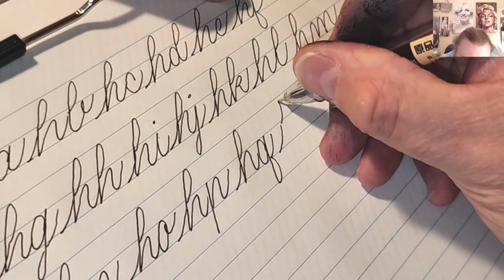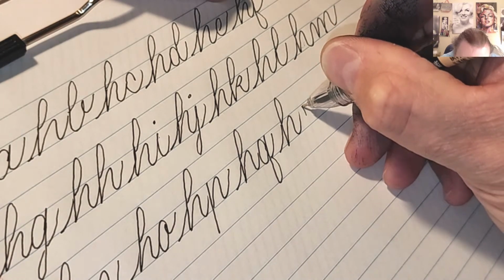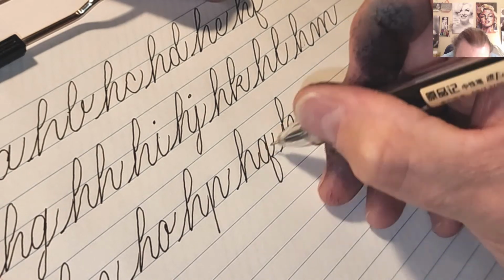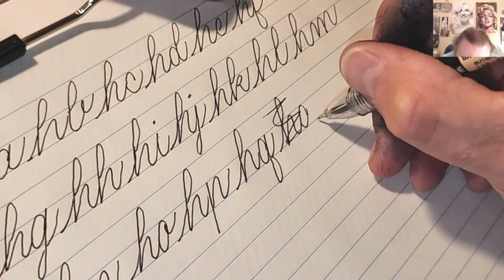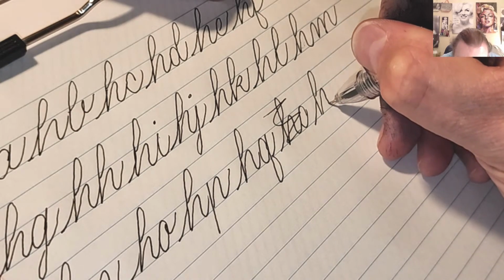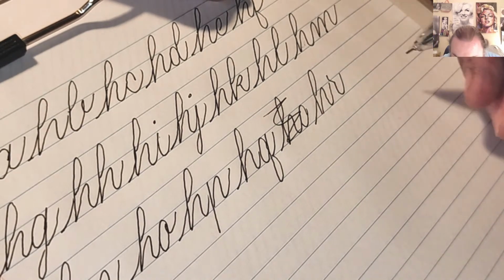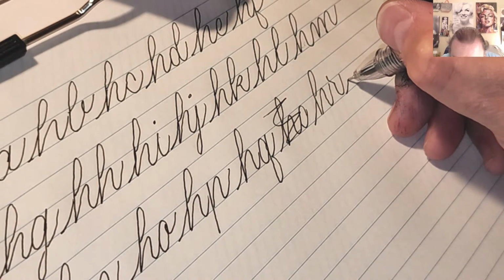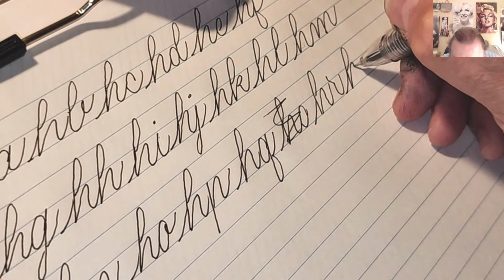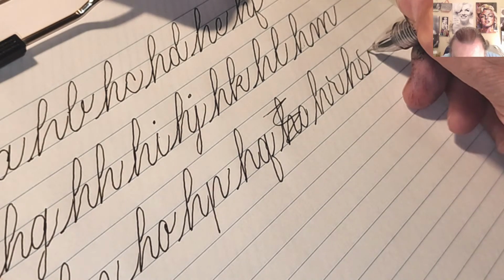Upstroke, ascending stem loop, compound curve, oval. Upstroke, ascending stem loop, compound curve, R stroke, underturn. Upstroke, ascending stem loop, compound curve, S stroke, upstroke.